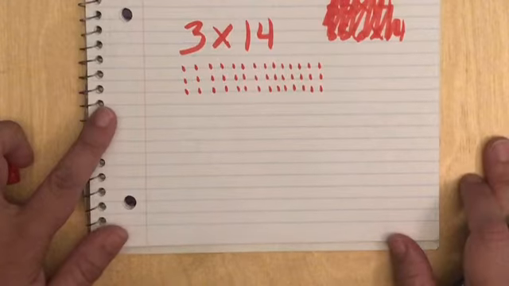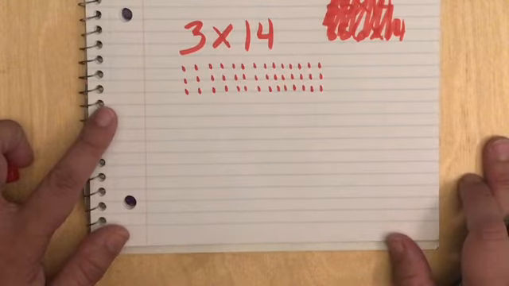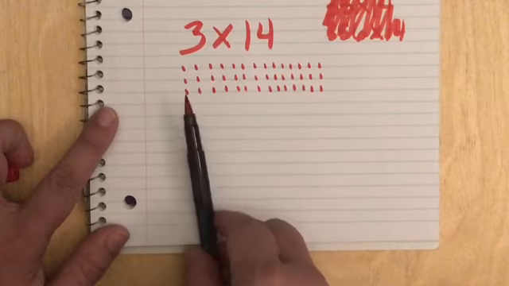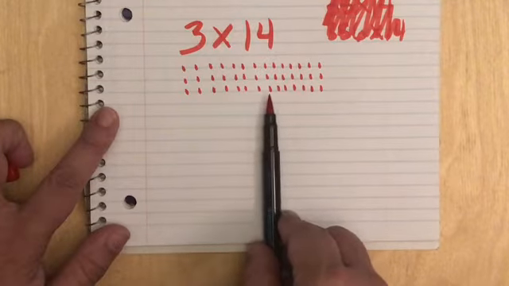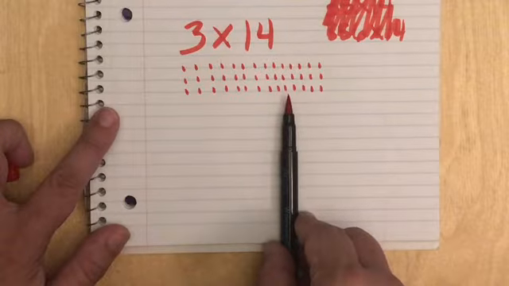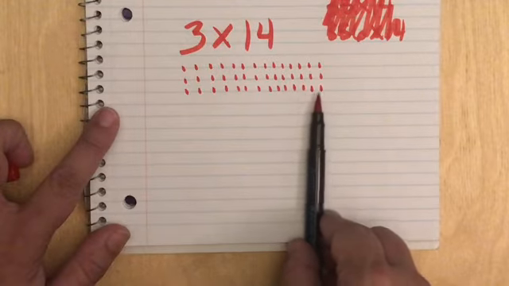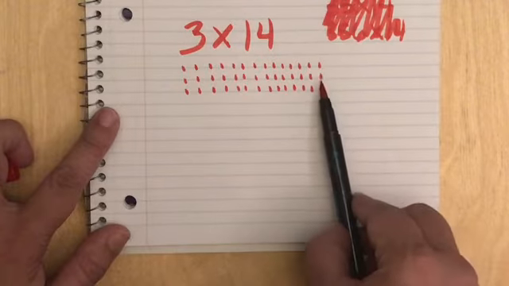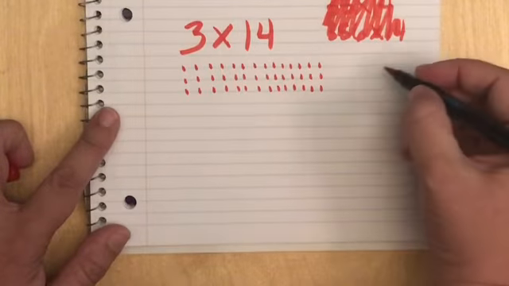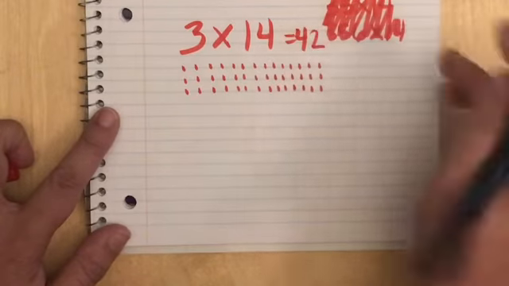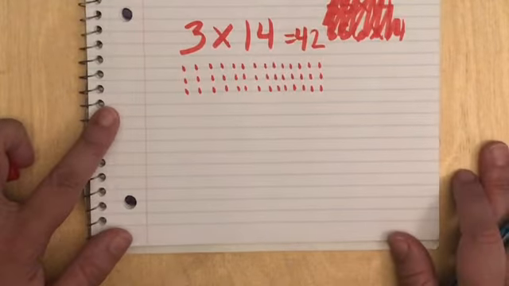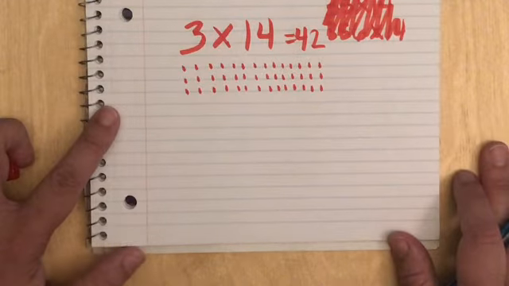All right, 3 times 14. So when I look at this, I could count by 3 14 times. So 3, 6, 9, 12, 15, 18, 21, 24, 27, 30, 33, 36, 39, 40, 41, 42. So from my array, I found that 3 times 14 is 42. Okay, that's all fine and good, but remember those 4th grade problems when we're going to get up into the hundreds? Those arrays are going to be quite large.